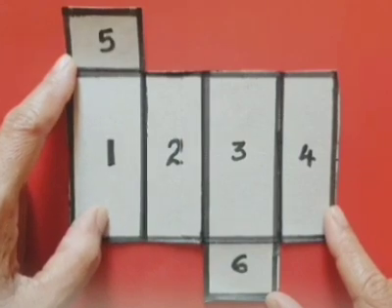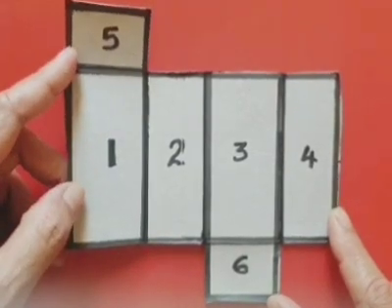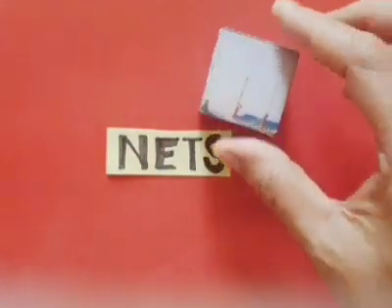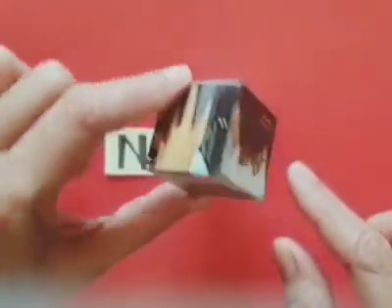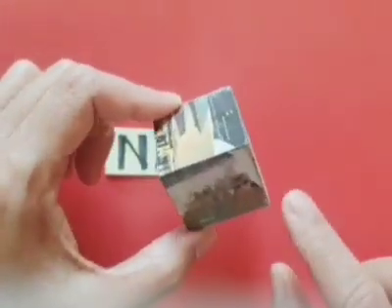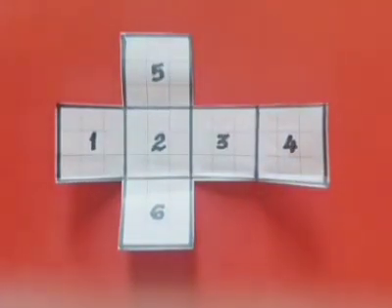Now this is a 2D figure. Before it was a 3D figure. Now I am going to show you what is the net of a cube. This is a cube. It has 6 faces. All the 6 faces are squares of equal size. Now I made it like this. These are 6 squares.